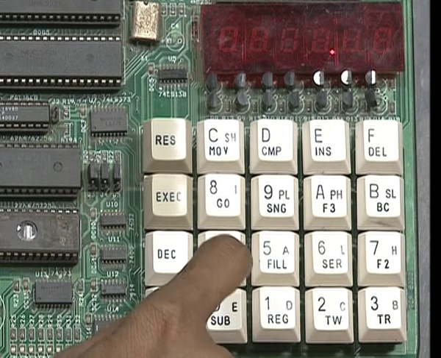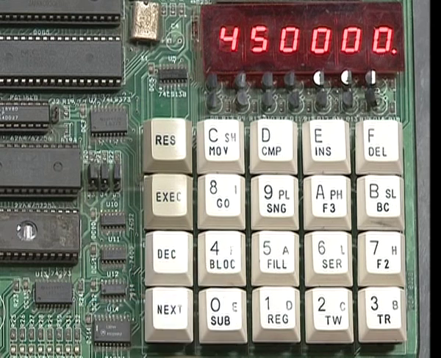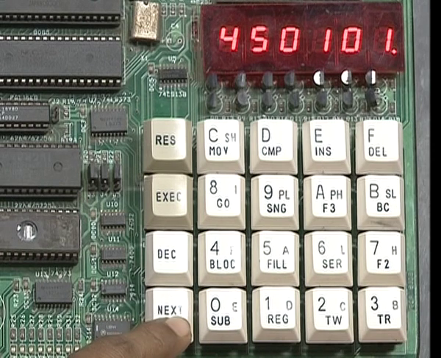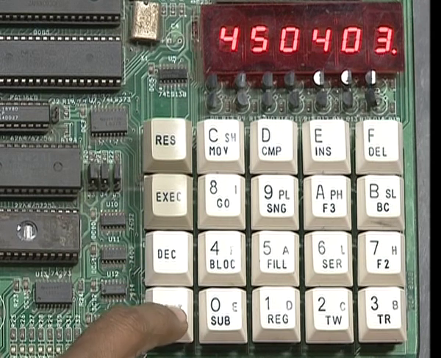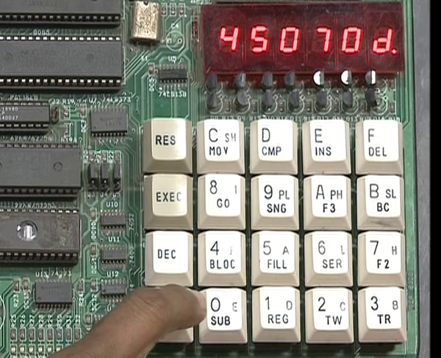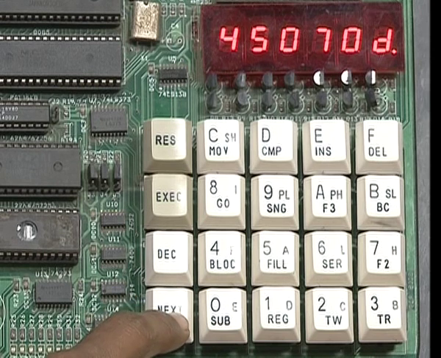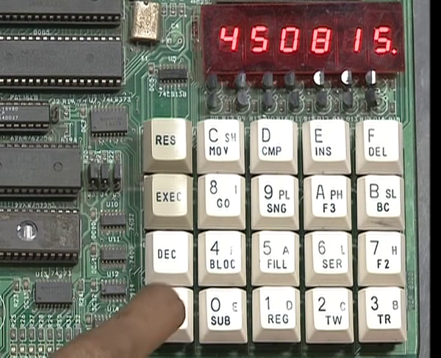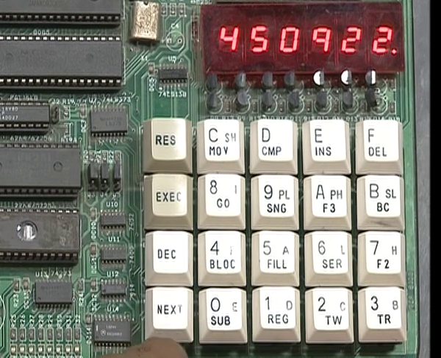So, take the result, sub 4500. Our expected result is: first the initial value 0, then 1, these two values are added, 0 plus 1 is 1, then the current value with the previous value, 1 plus 1 is 2, 2 plus 1 is 3, 3 plus 2 is 5, 5 plus 3 is 8, 8 plus 5 is 13. So, 13 equivalent is D, 13 plus 8 is 21, its equivalent is 15. The next number, 21 plus 13, right, is 34, its equivalent is 22.